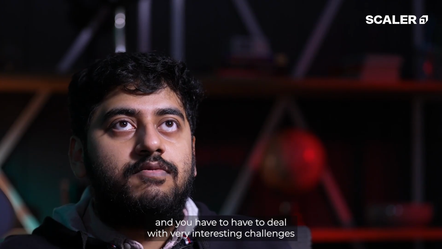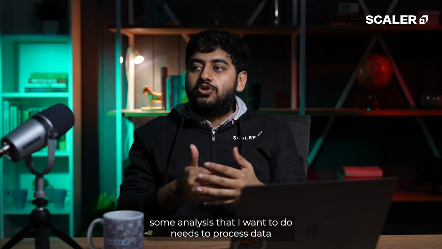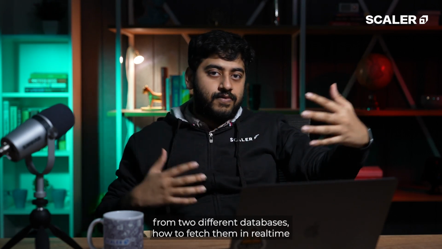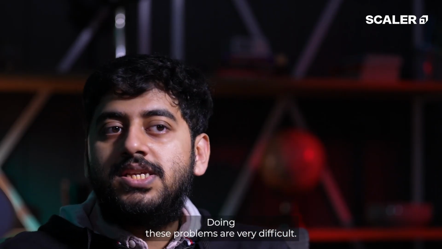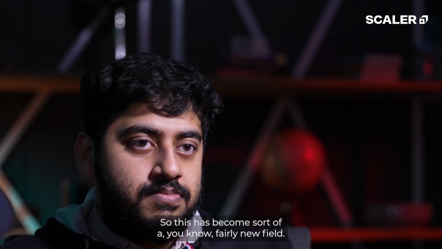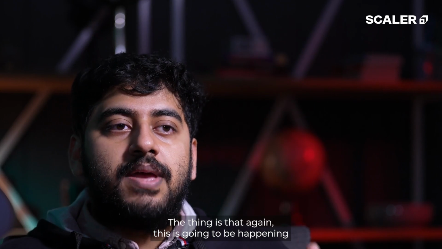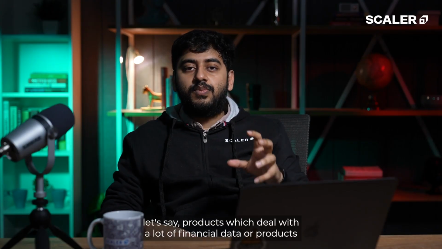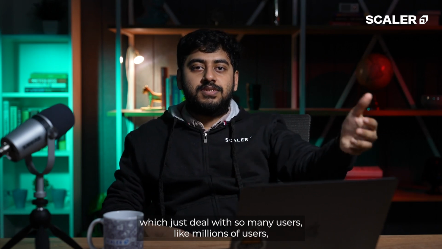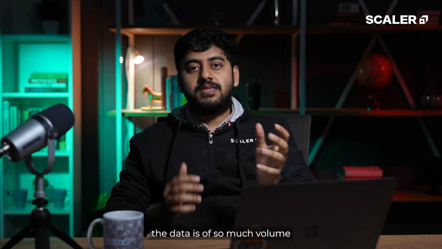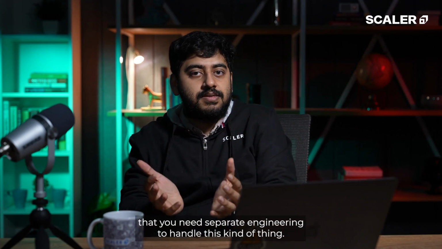And you have to deal with very interesting challenges, for example, some analysis that I want to do needs to process data from two different databases: how to fetch them in real time, punch the data together and show some graph. These problem statements are very difficult, so this has become a fairly new field. The thing is that this is only going to happen at products which deal with a lot of financial data, or products which have millions or billions of users, where the data is of so much volume that you need separate engineering to handle it.